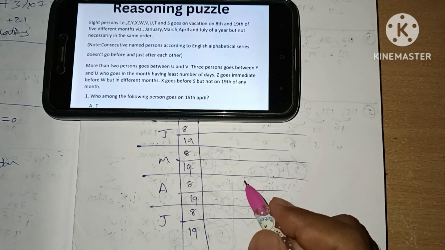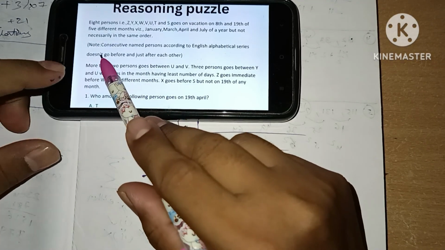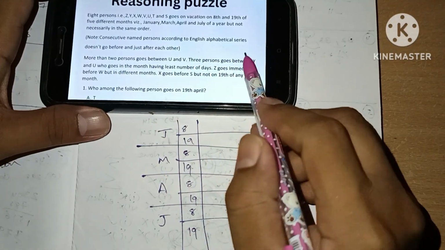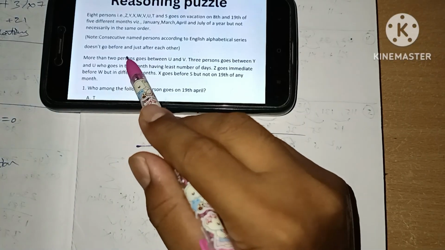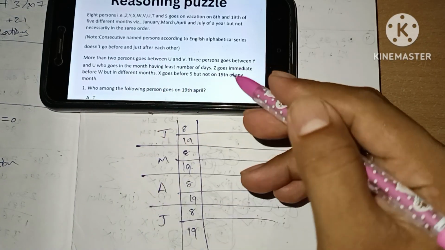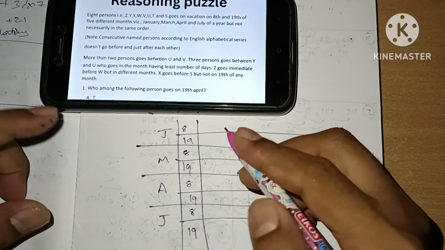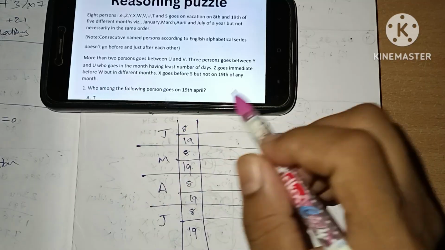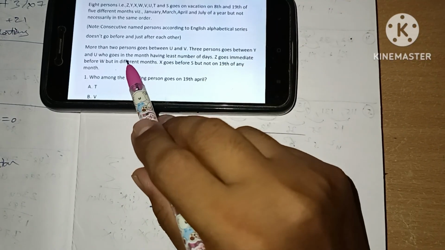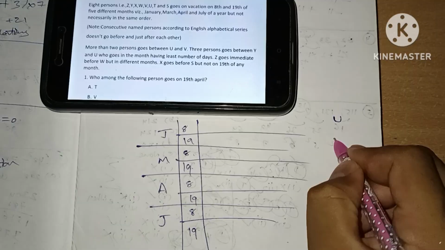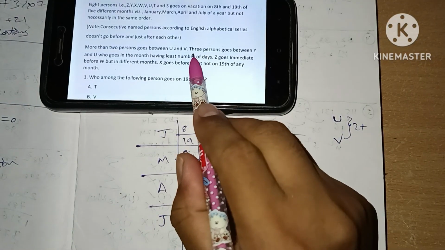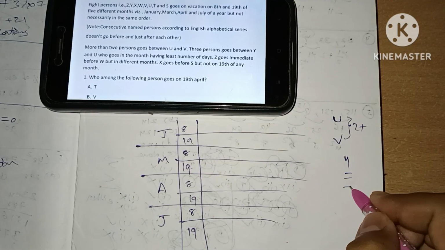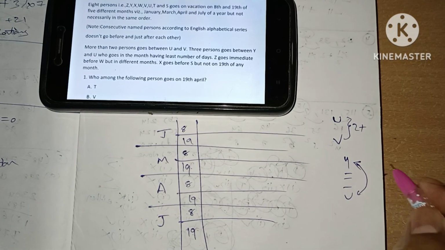Next, note that consecutive named persons according to the English alphabetical series do not go before or just after each other. So immediate persons do not go on vacation immediately. That is the note given. Next, more than 2 persons go between U and W. 3 persons go between Y and U.